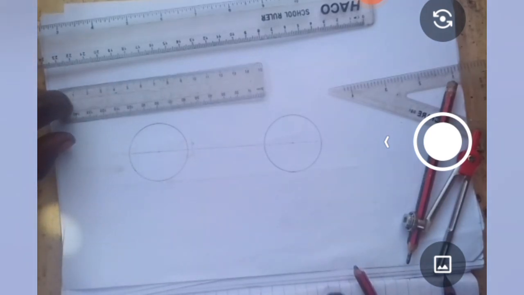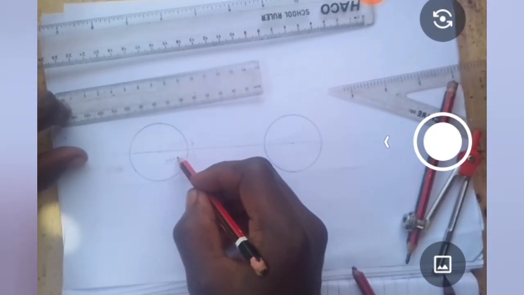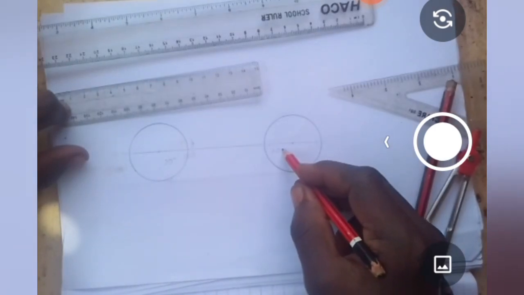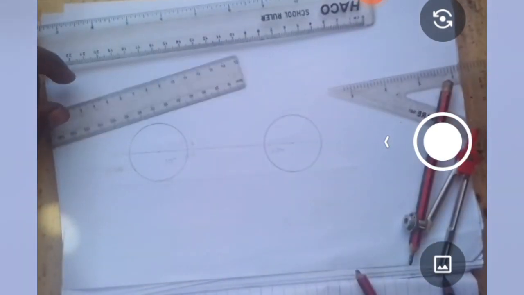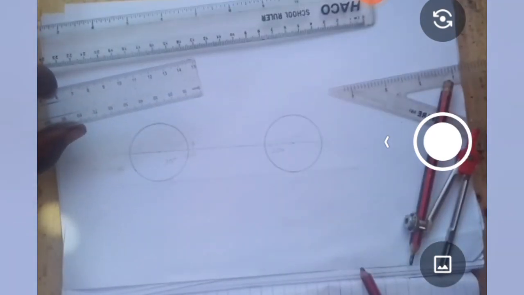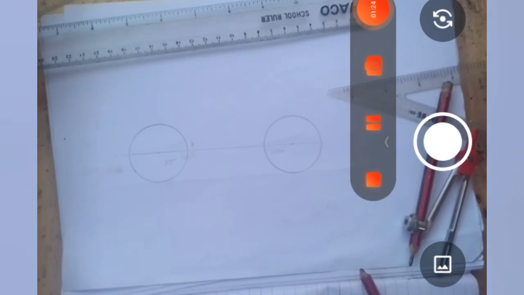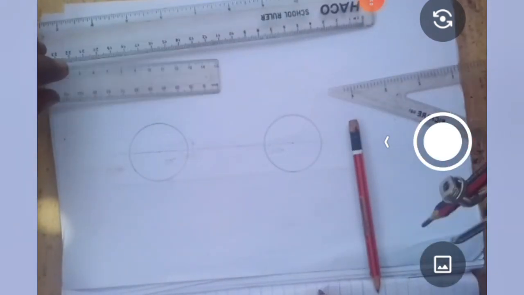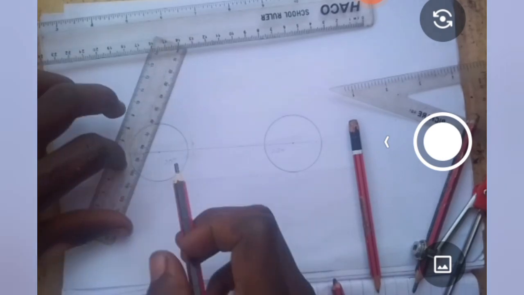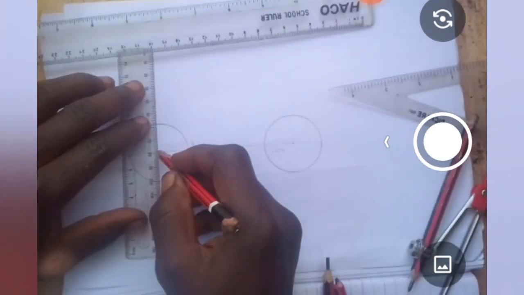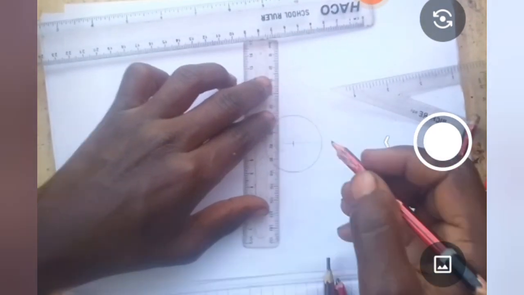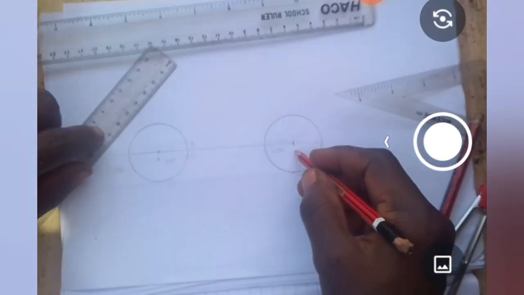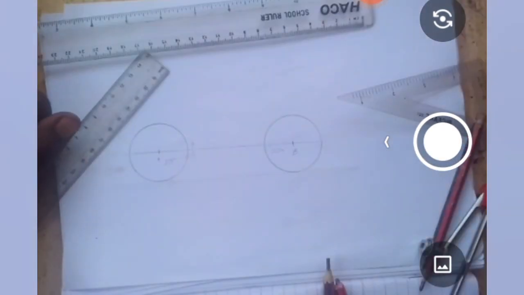After getting point A and point B, we will be able to identify all the things that we need. Then after getting point A and B, we will get line AB, and our first step is dividing line AB into two equal parts. And to divide this line, it's easy. You have to just drop a perpendicular onto it. So we are going to drop a perpendicular.